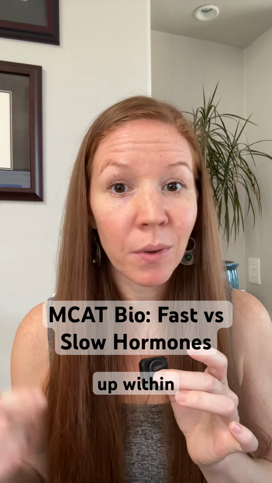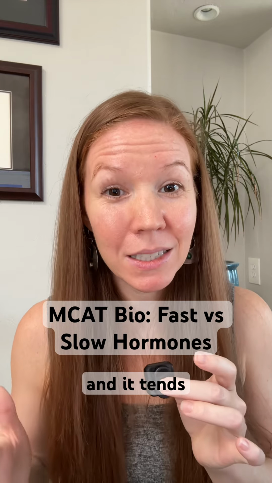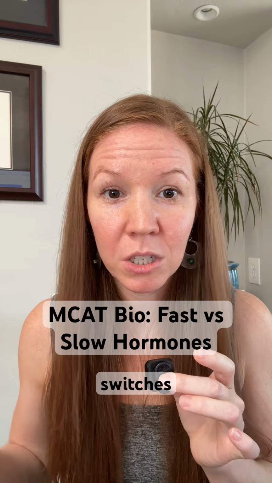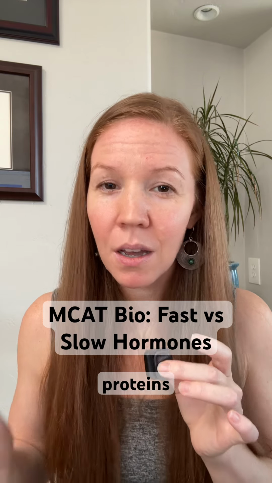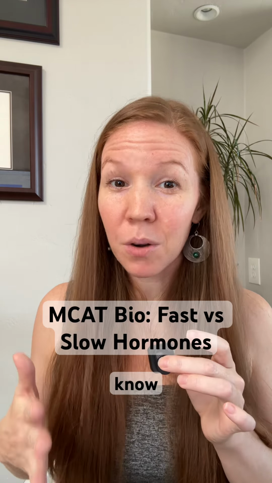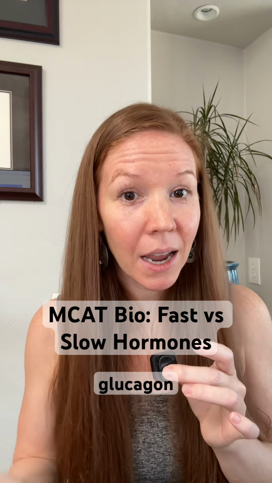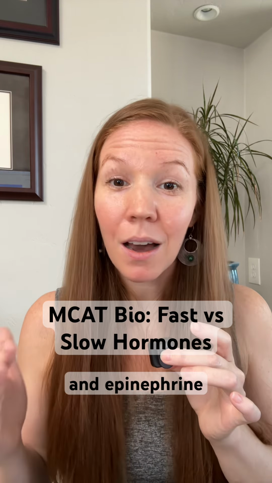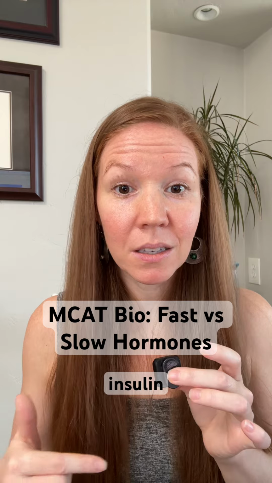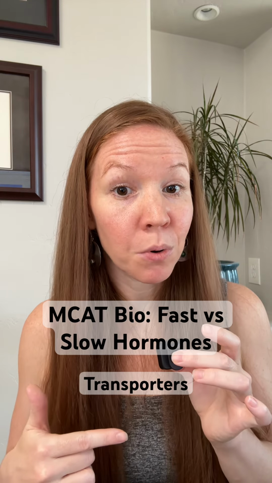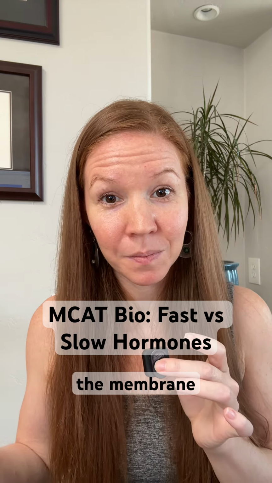The effect shows up within seconds to minutes, and it tends to be short-lived, like flipping switches on existing proteins. Some examples that you already know are insulin, glucagon, ADH, and epinephrine. A classic example is insulin rapidly inserting transporters into the membrane.